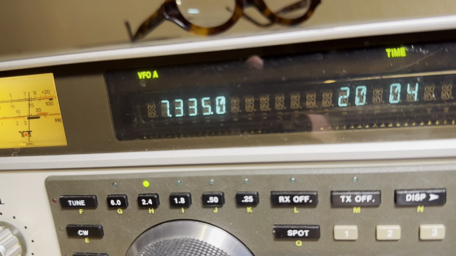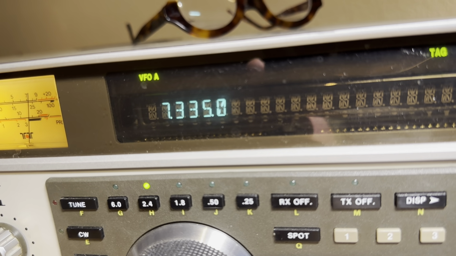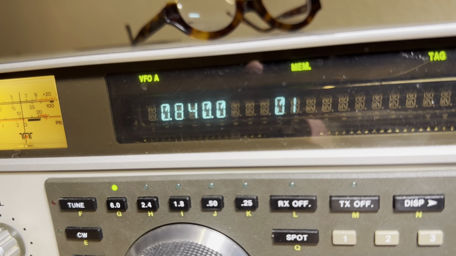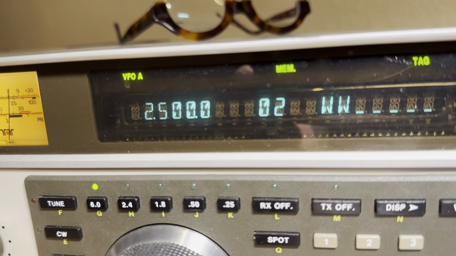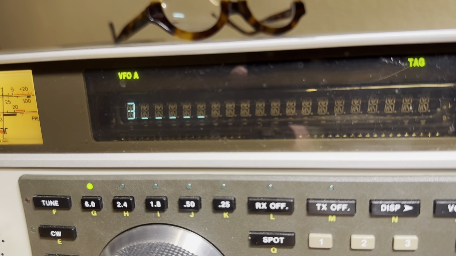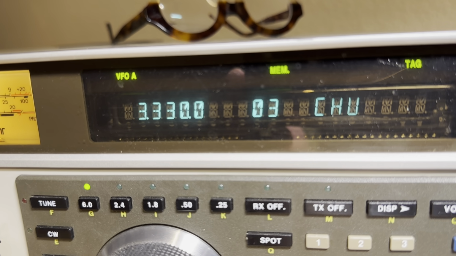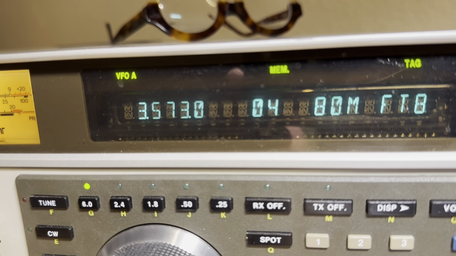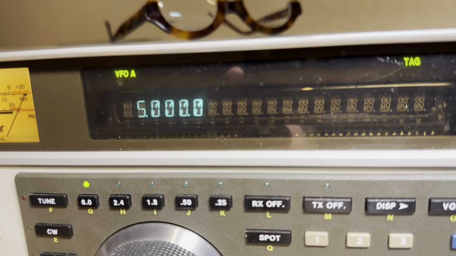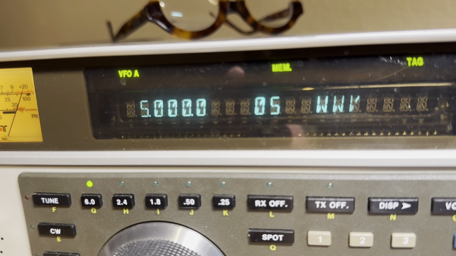And now it should do the memories. It looks good so far. So this would get the Paragon back from reset to put everything back in at time, date, and memories. And then you can just use it again.